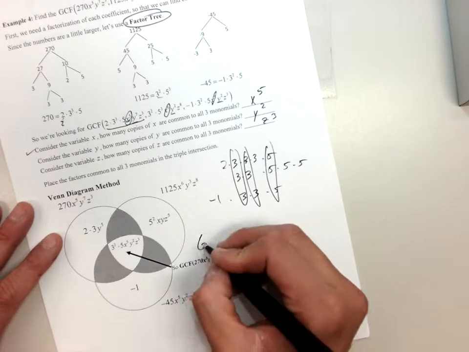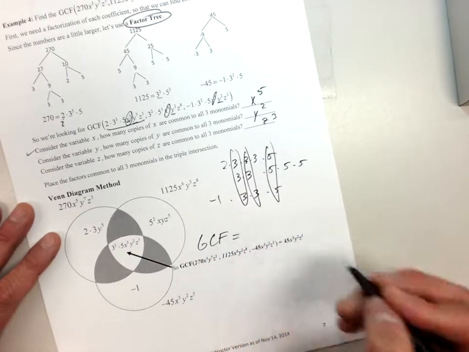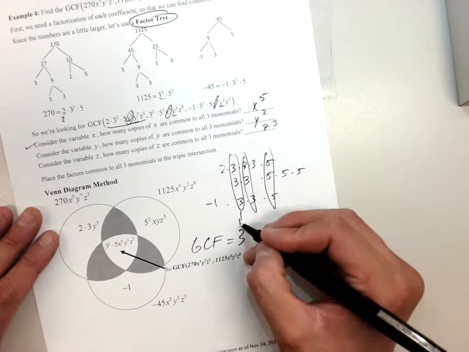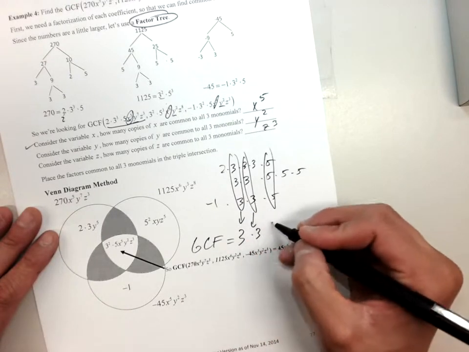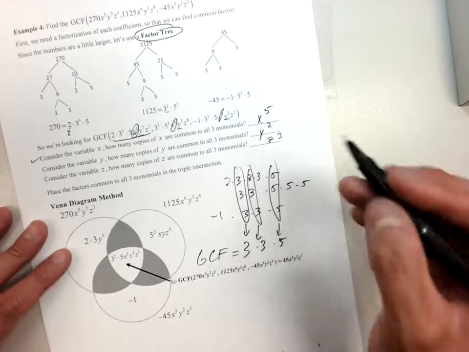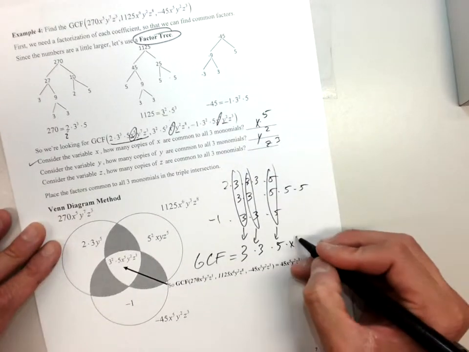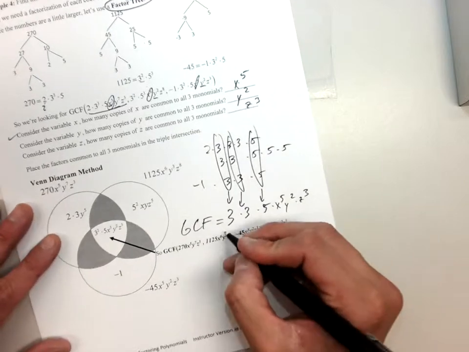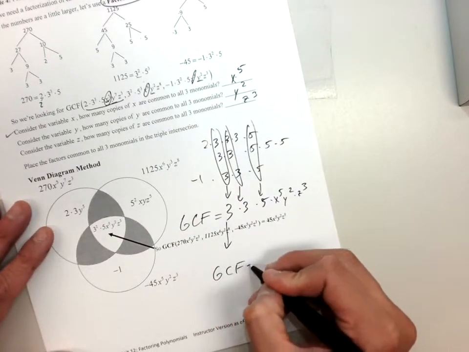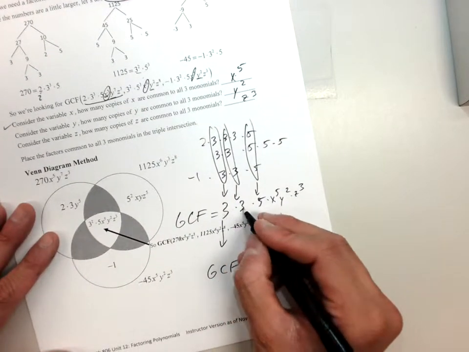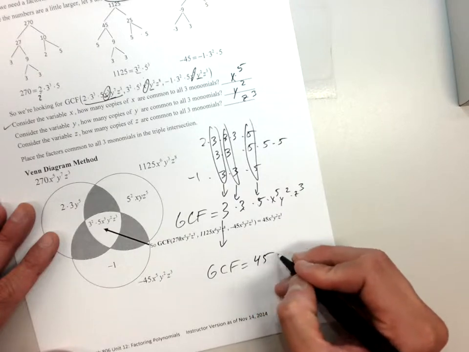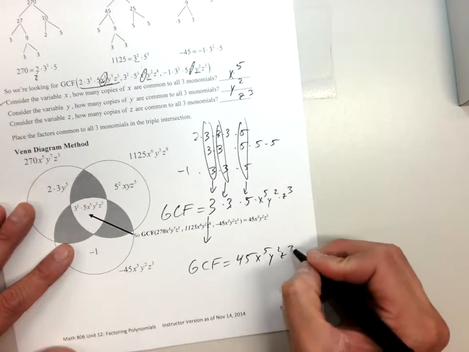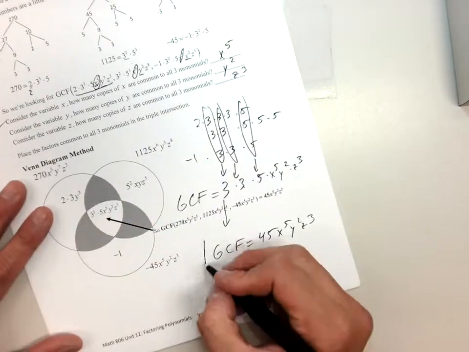So therefore, the GCF is going to be what they all have in common. They all had a 3, they all had another 3, and they all had a 5, and then they all had an x squared, x to the 5th, y squared, and z cubed. So the GCF is going to be 9 times 5 is 45, x to the 5th, y squared, z cubed. Okay? That's my answer here.